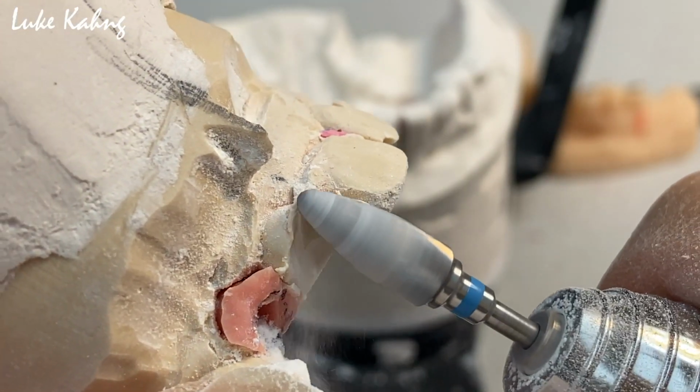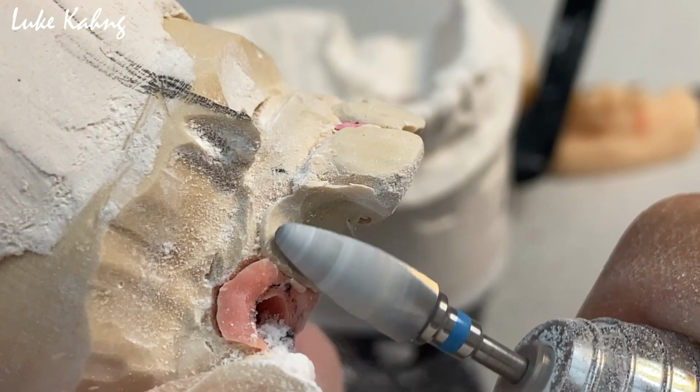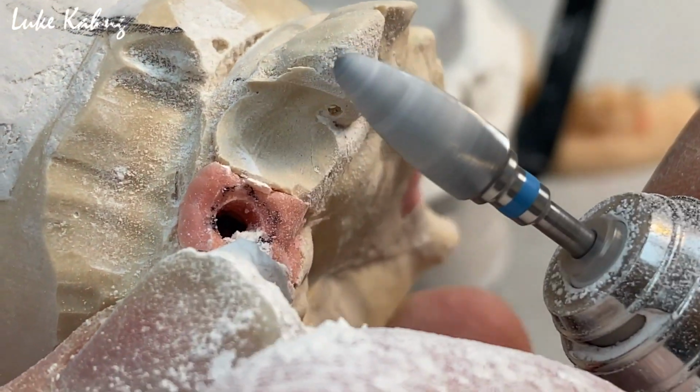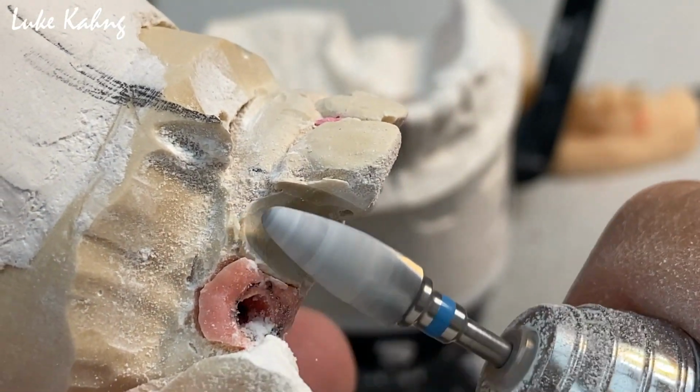I think this is a bubble line here, right? Just the starting.